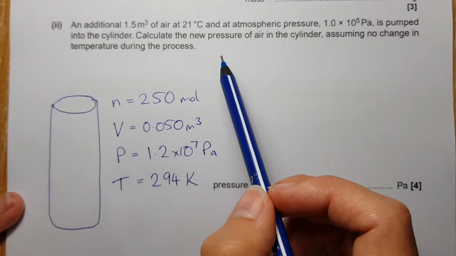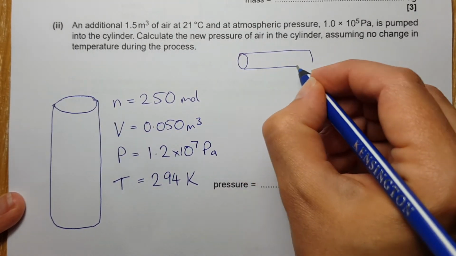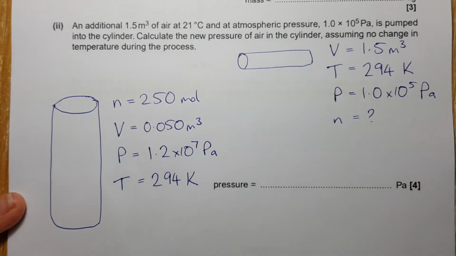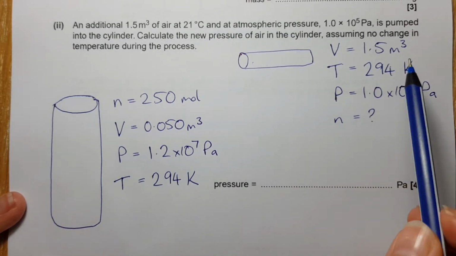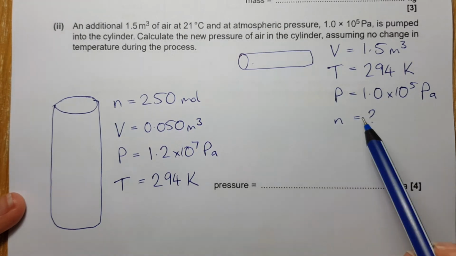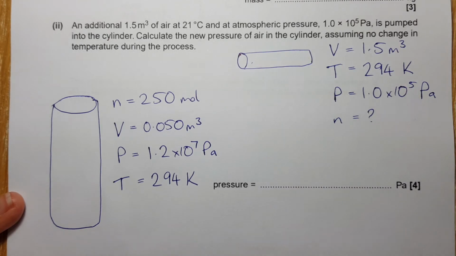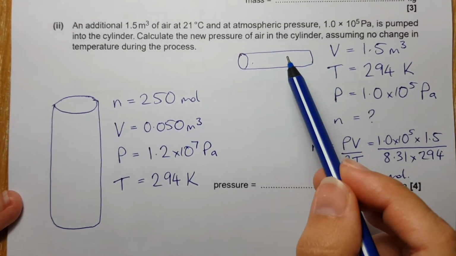And in this question, we're now going to add in, so if I draw another little cylinder over here or something, we're going to add in the air from this one into that one. And so for this extra bit of gas, we know its volume, we know its temperature is the same, we know its pressure, but we don't know how many moles are in there. So the first thing we need to do is work out how many moles are in this second little cylinder, just the way we did the larger cylinder. And that comes out as 61.4 moles. So that's how many moles are in there.